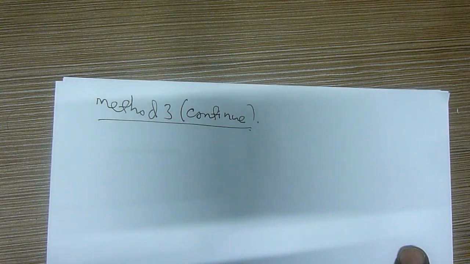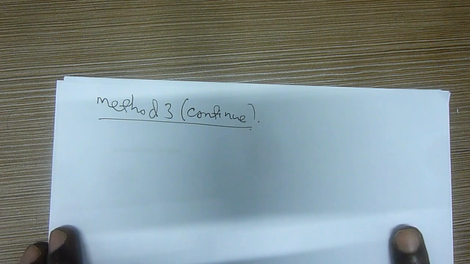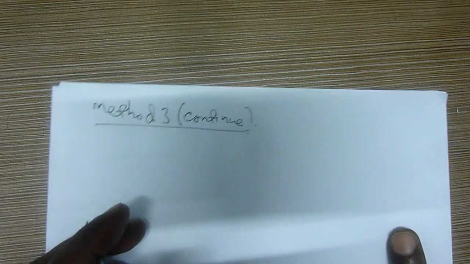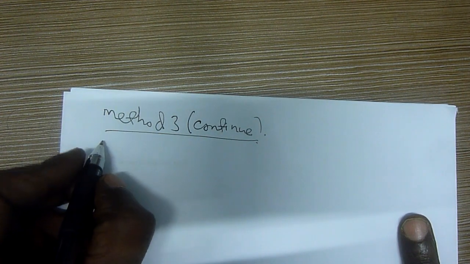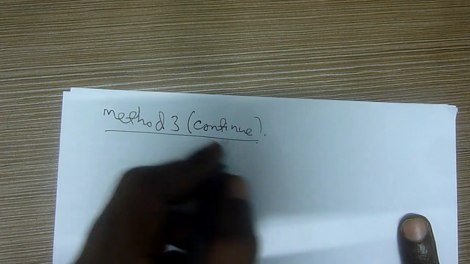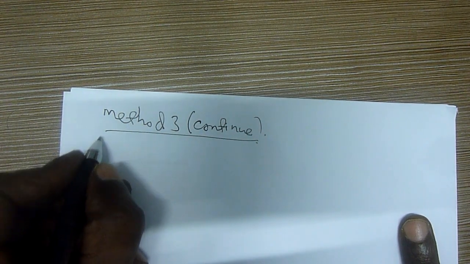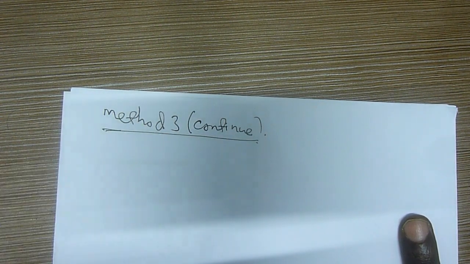This is not a method, but a continuation from method 2. The reason I want to show you is the vector equation for a straight line. This is not common.